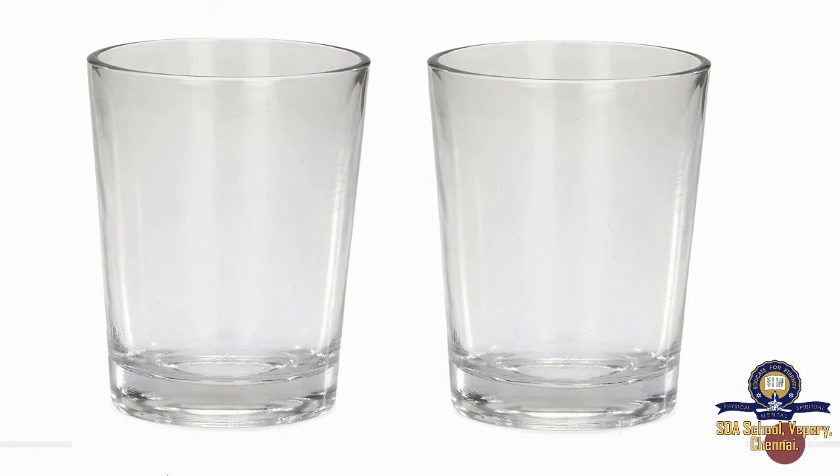In the second glass, pour the milk. In the third glass, mix water and sand or flour, whichever you have. What do you observe in each glass? In this video, we are going to briefly deal with what we observe in these 3 ingredient mixtures.